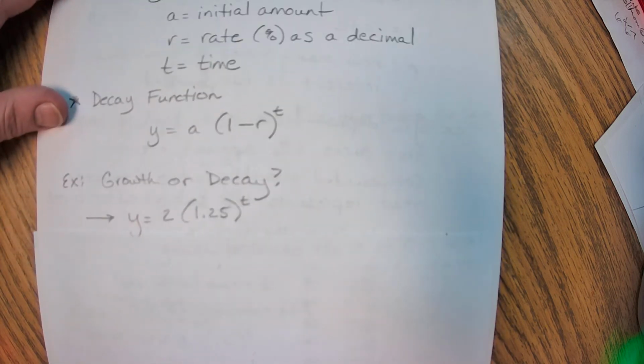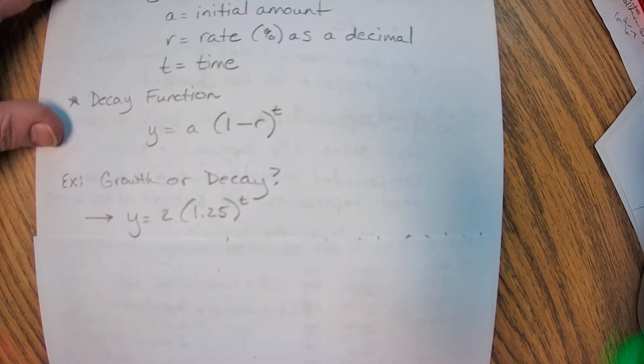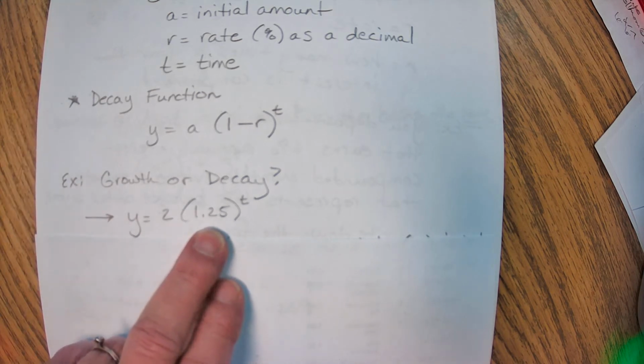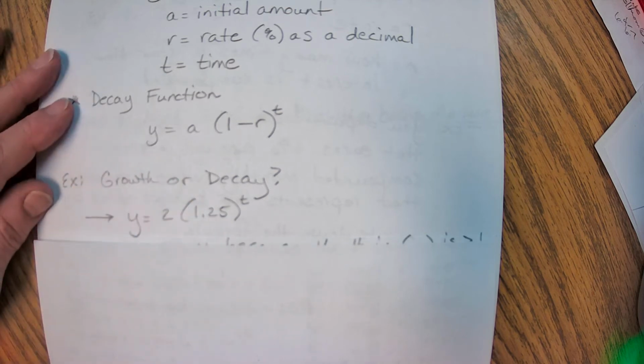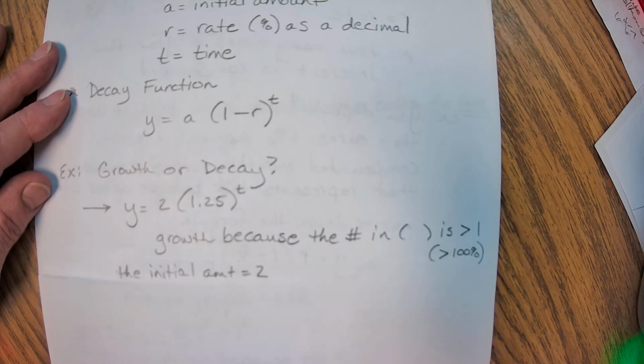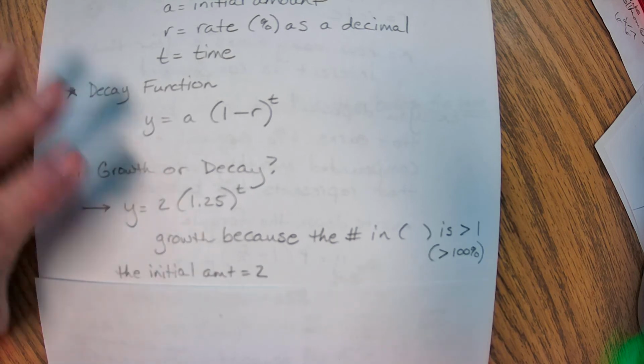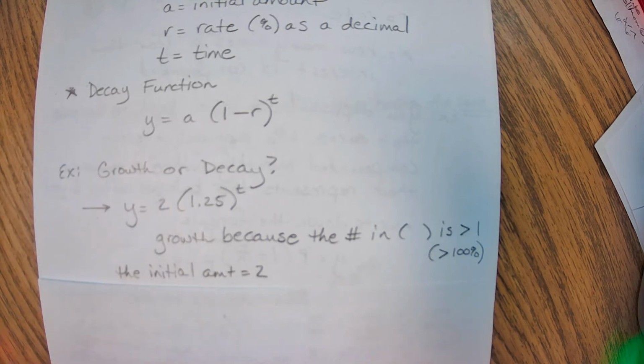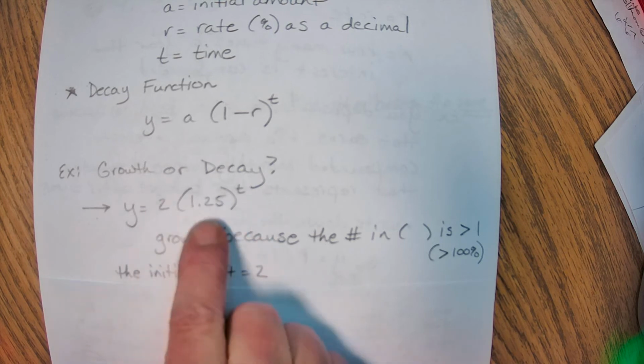So for example, let's say I have this exponential function. I know it's a growth function because it's more than 1. And I can tell you that the initial amount is 2. And the rate of growth, let's talk about that.